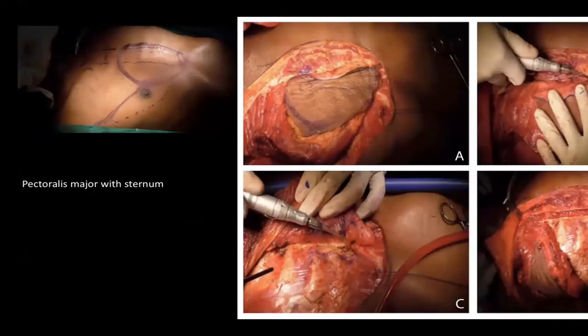The pectoralis major with sternum probably makes a lot more sense, because the pectoralis has quite a firm attachment with the outer table of the body of the sternum. You divide the attachments with the clavicle and the rib, preserve the attachment of the pectoralis major with the sternum, and then you can use it as a bone flap.